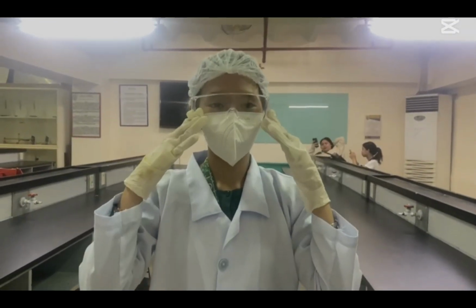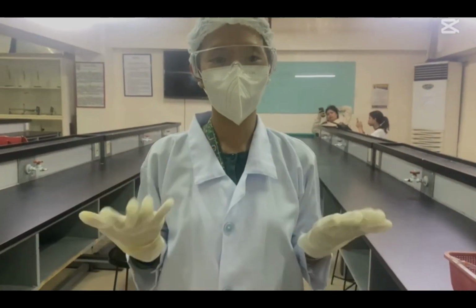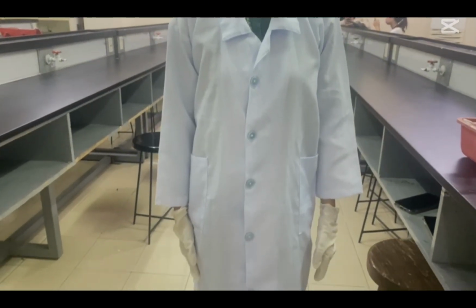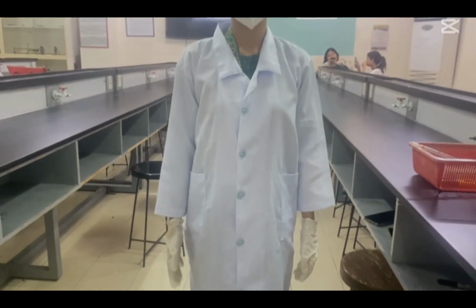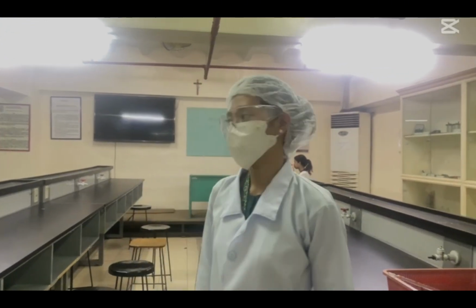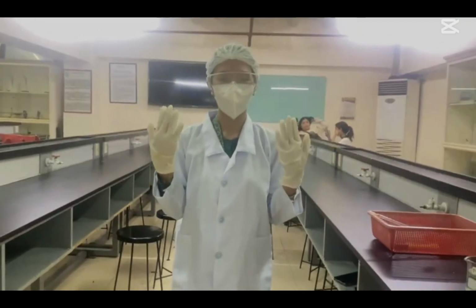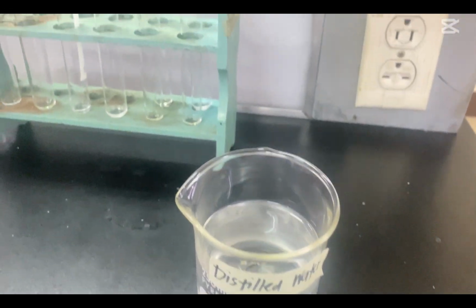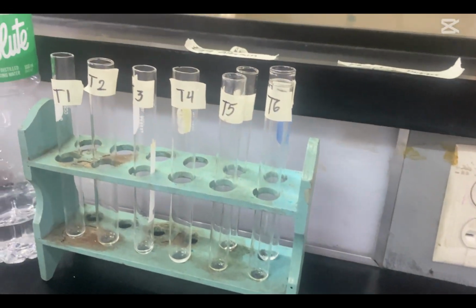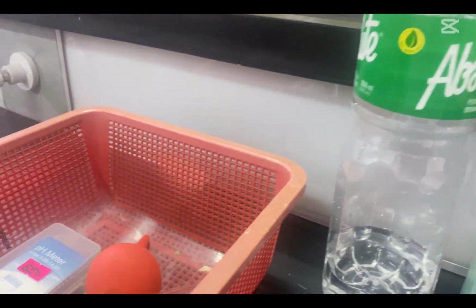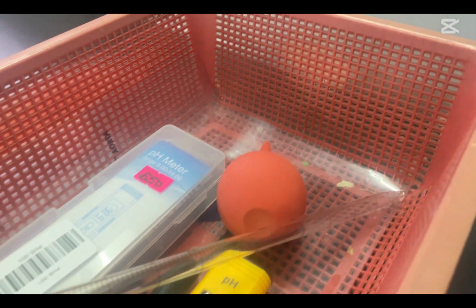Let's get started on the experiment. The first thing we'll do is put on personal protective equipment, which is essential in the laboratory to ensure the safety of individuals working with potentially hazardous materials. In this experiment, we'll explore the science behind buffers, their components, and how they maintain the delicate balance. Prepare the test tubes and name them 1 to 8 once you have all the necessary lab supplies.